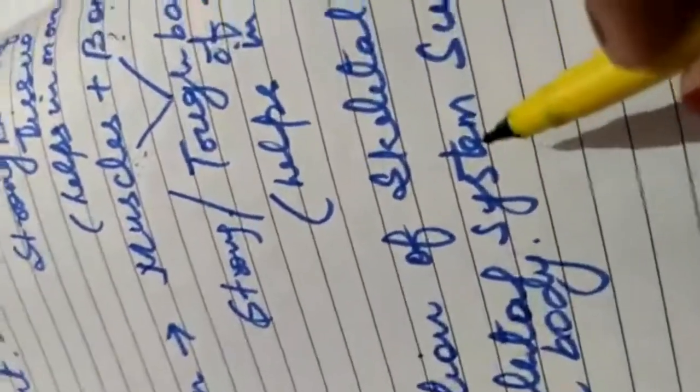Because it is a framework, it supports the body. Suppose you have a frame of an ice cream jar or a cake jar, it is a framework to give it shape and support. In this way the skeletal system also supports the body.